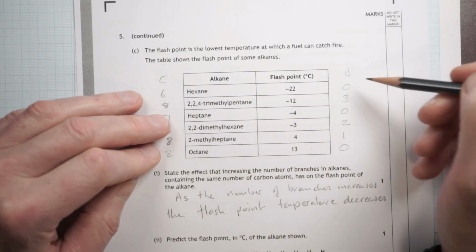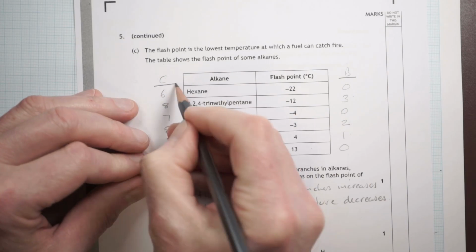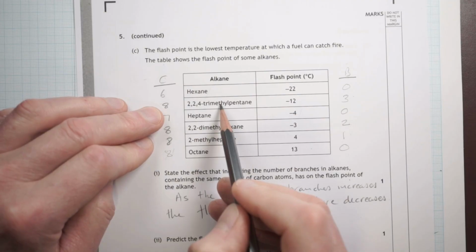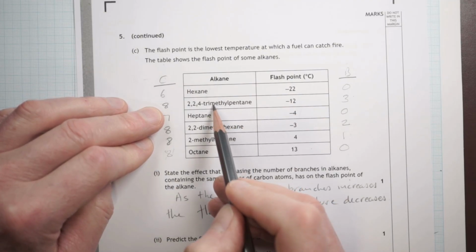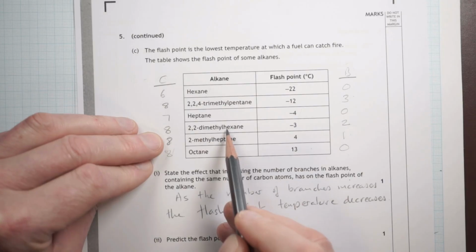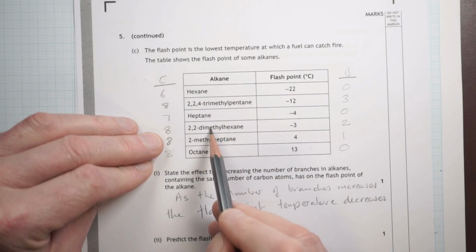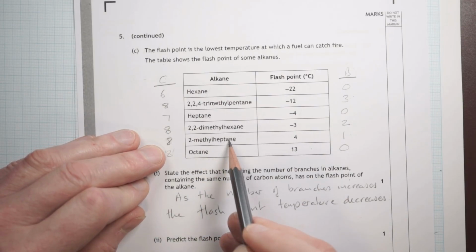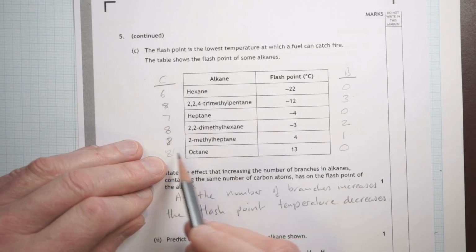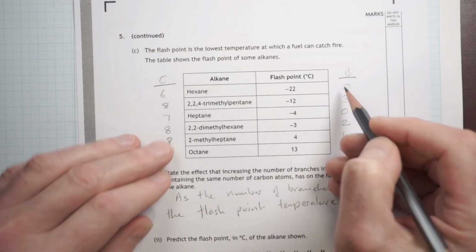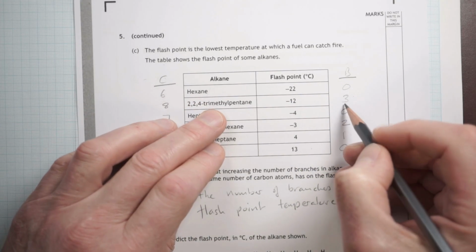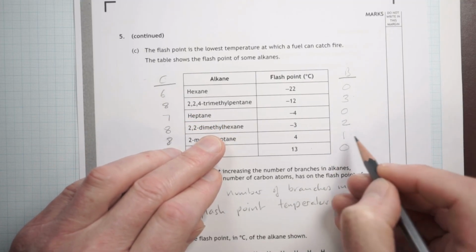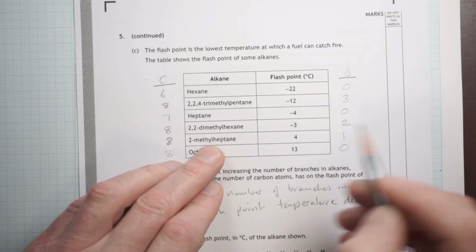We have to do a bit of work in this table, and what I did is I introduced a column for carbon number and a column for branches, okay? So I just labeled them C and B. Hexane has 6 carbons. Trimethyl, 3-methyl pentane, so 5 plus 3 is 8. Heptane is 7. Dimethyl hexane, so 2 plus 6 is 8. Methyl heptane, 1 plus 7 is 8, and octane is 8. Okay, good. The branches are 0 branches in hexane, 3 branches in trimethyl pentane, 2 branches in dimethyl hexane, and 1 branch in methyl heptane.